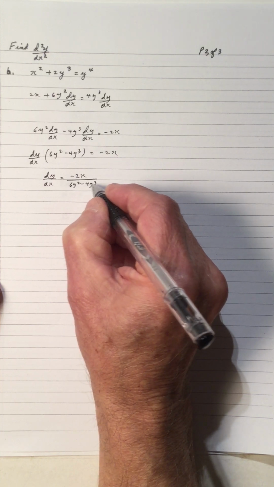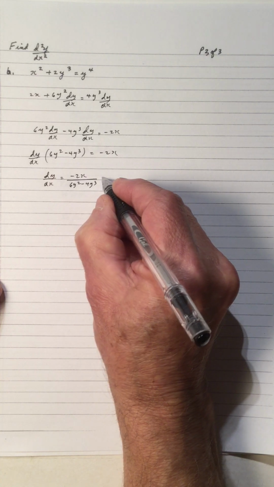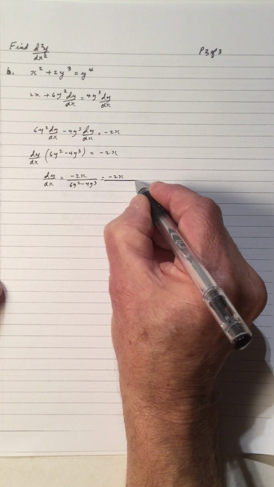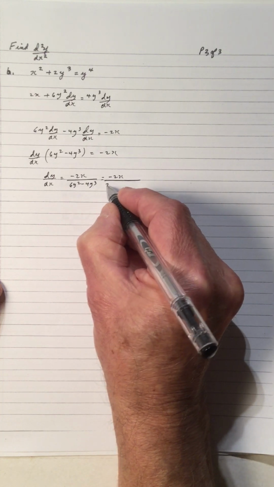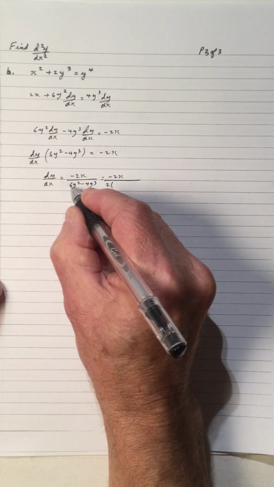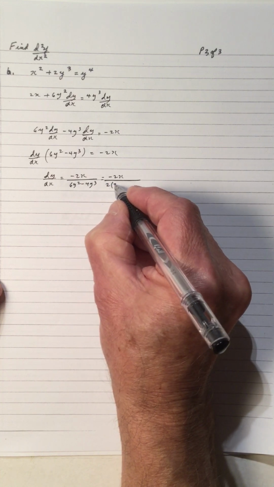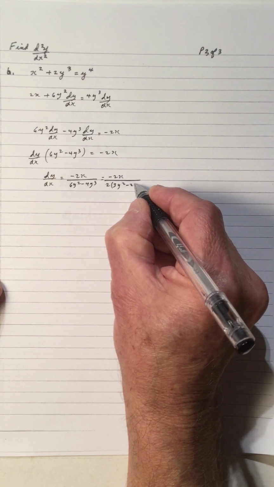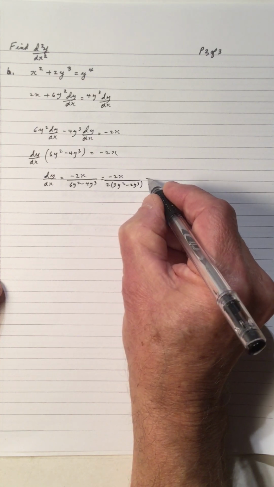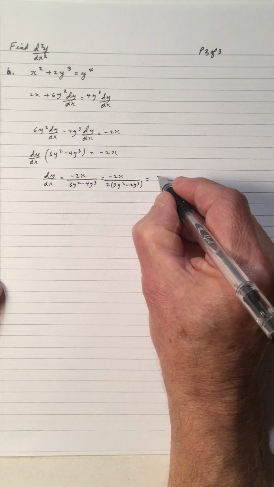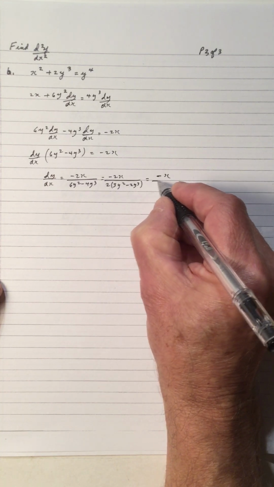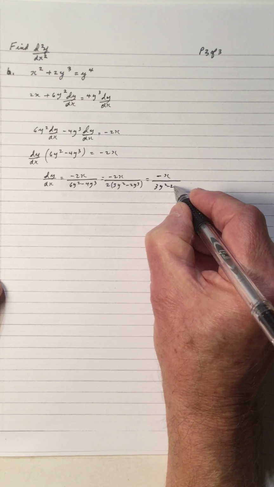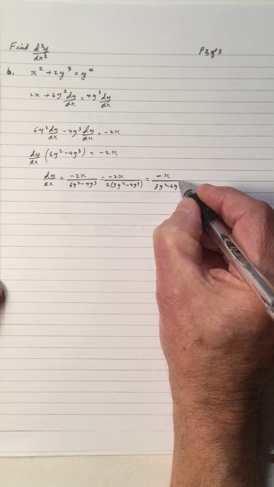And I could factor that. 2 is common, so negative 2x. 2 comes out as a factor, so 2 divided into 6y squared is 3y squared, and 4 divided by 2 is negative 2y cubed. So the 2's cancel, so I get negative x all over 3y squared minus 2y cubed.